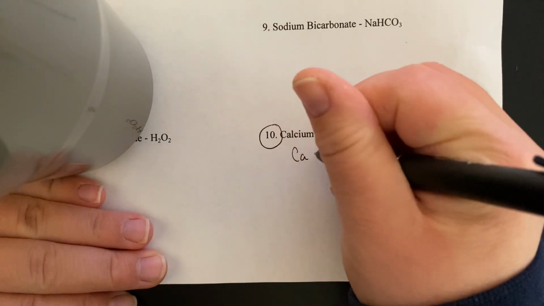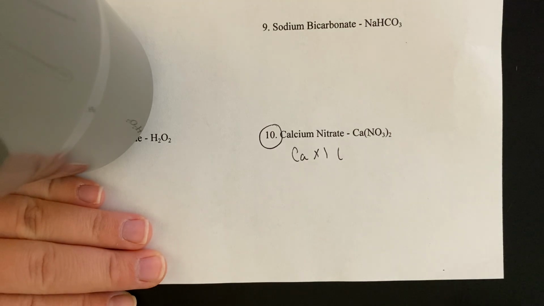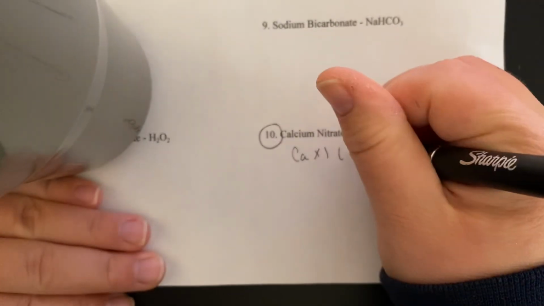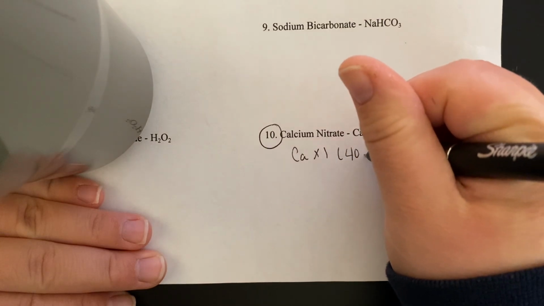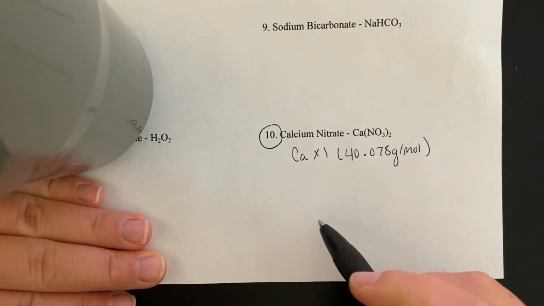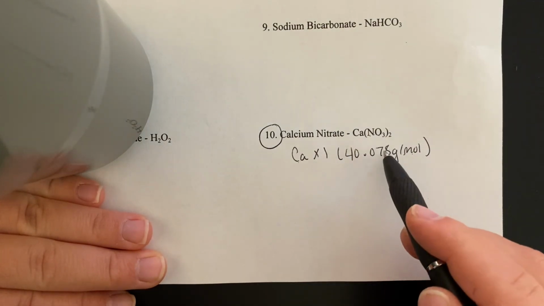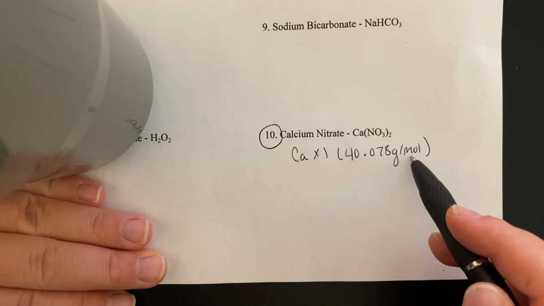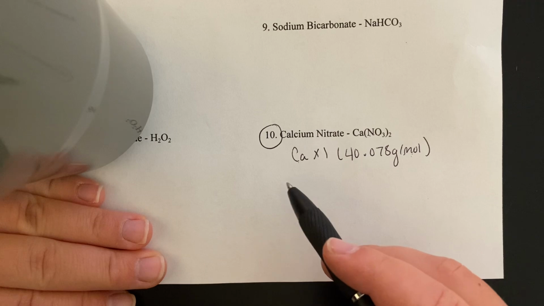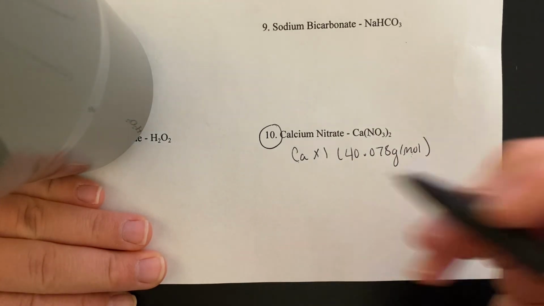So Ca, we have 1, and every calcium has a mass of 40.078 grams per mole. Just like saying 1 mole of calcium has a total mass of 40.078, 6.022 times 10 to the 23rd atoms of calcium has a mass of 40.078. That's what that mole means.